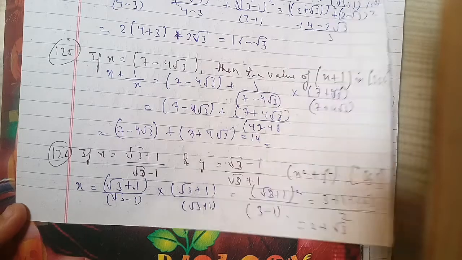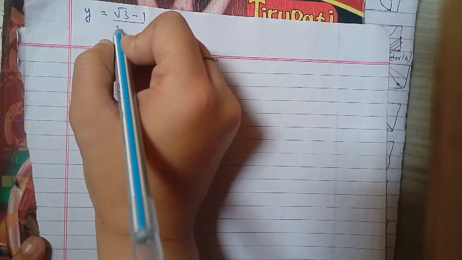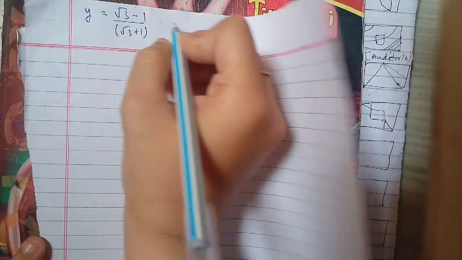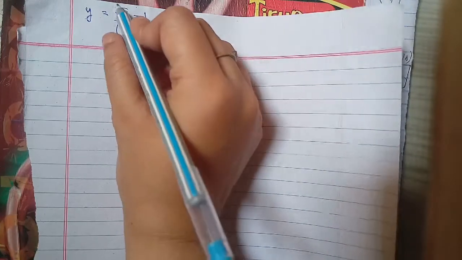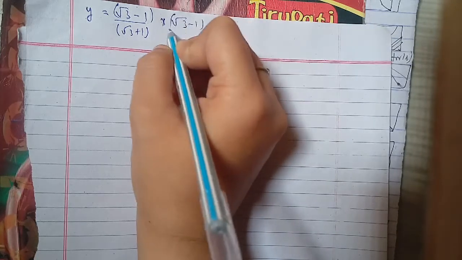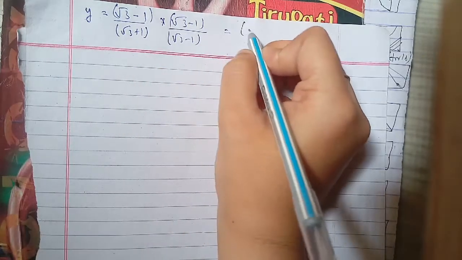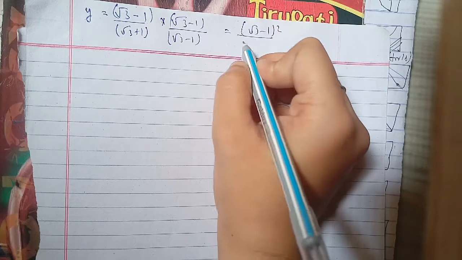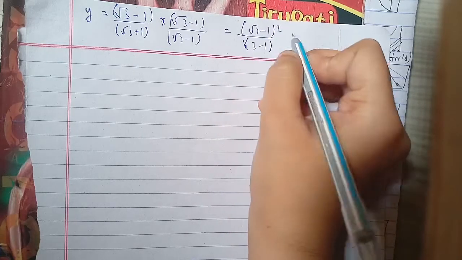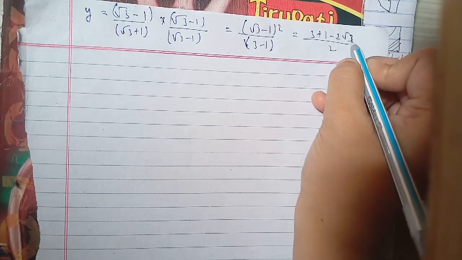For the value of y, which we will find out, is under root 3 minus 1 upon under root 3 plus 1 that we have, and we multiply under root 3 minus 1 upon under root 3 minus 1 here, which equals under root 3 minus 1 का square upon 3 minus 1, equals 3 plus 1 minus 2 under root 3 upon 2 that we have, which is equal to 2 minus under root 3 as an answer here.